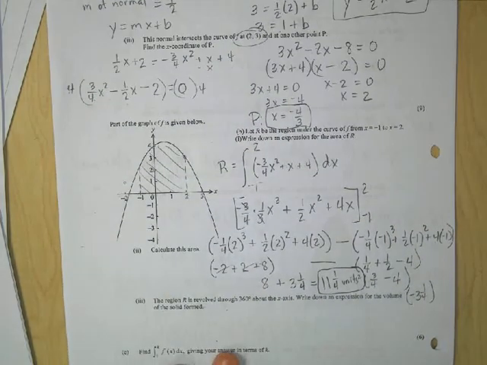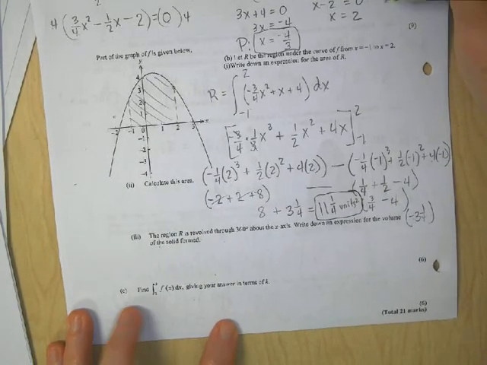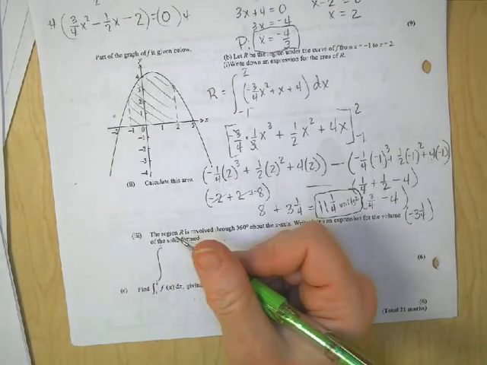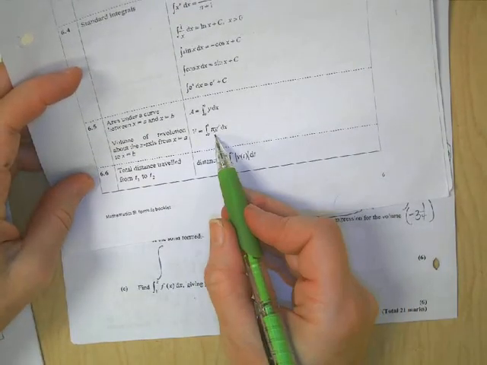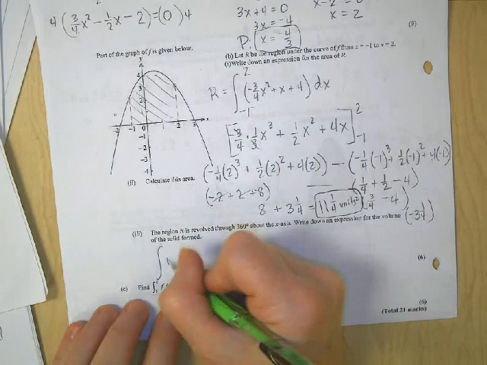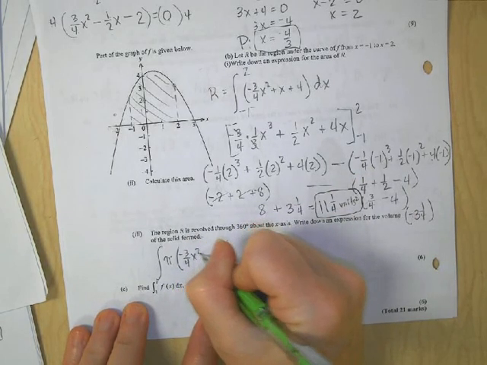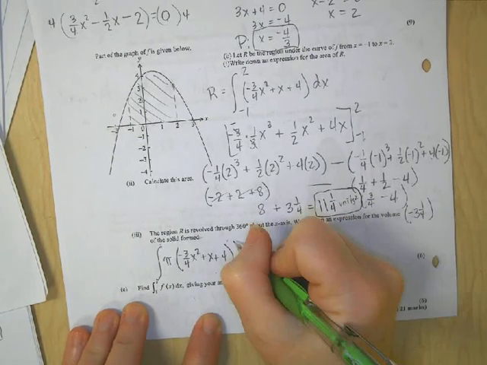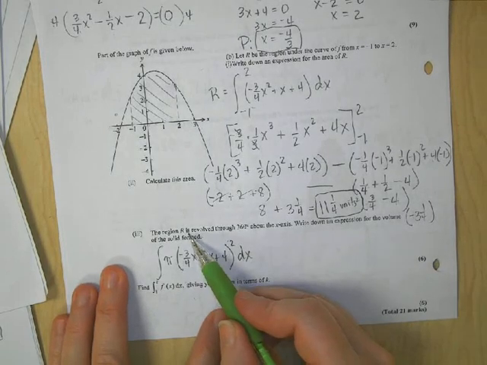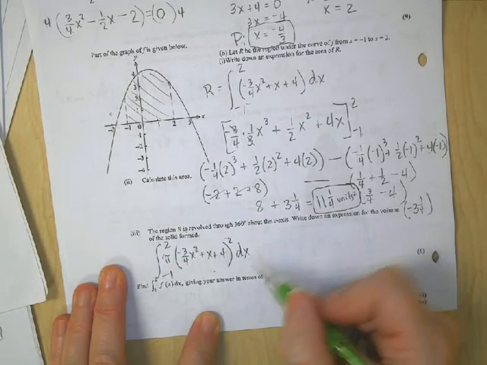Okay, the region R is revolved for 360 degrees around the x-axis. Write down an expression for the volume. We don't actually have to find it because that would be brutal. We did this on a previous problem, and it is in your formula packet. Here's volume, pi y squared. Y is f of x. So it's pi times our function, negative 3/4 x squared plus x plus 4, squared, dx. And we're taking the region R, so we need to use the same boundaries, negative 1 to 2. That's all we have to write for that part.